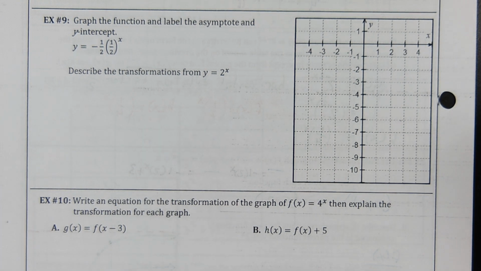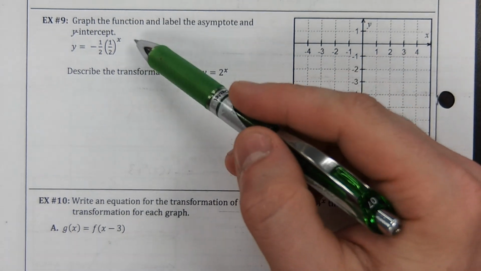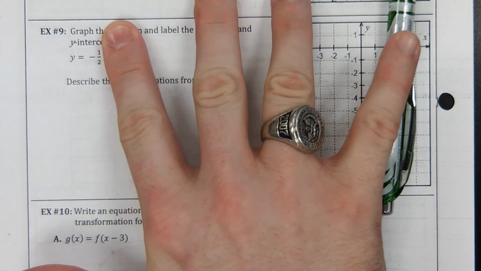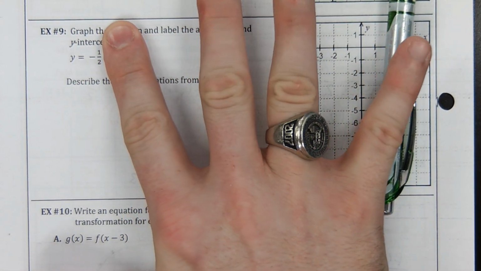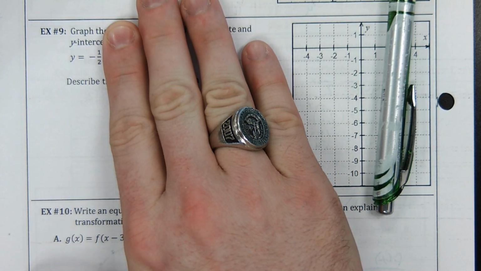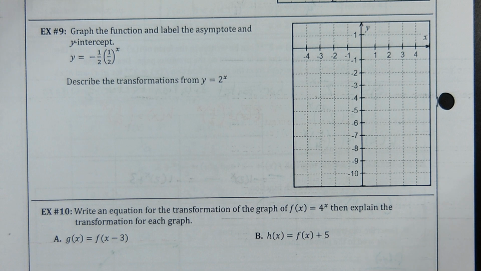Well, how about we just start with easy x's to plug in? x equals 0 is always going to be really easy to work with. It's going to do nice things when you don't have any horizontal shifting. The reason why is because every base to the 0 power equals 1. So if I use x equals 0, I get 1 times negative 1/2, which is going to give me negative 1/2.